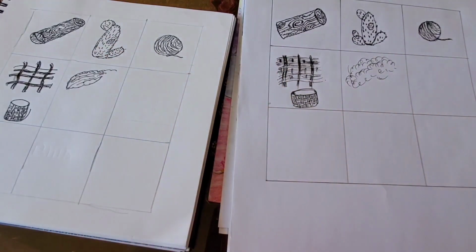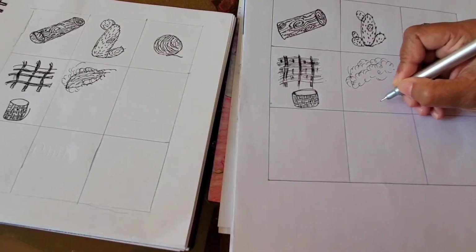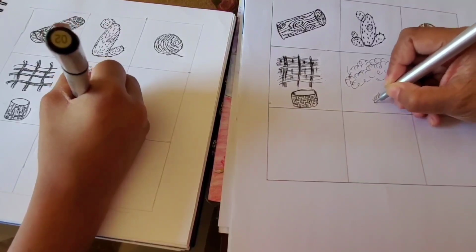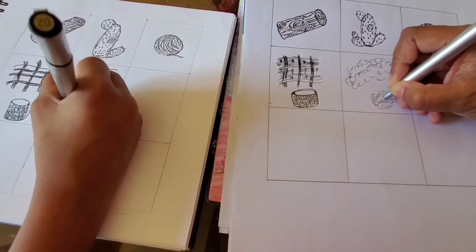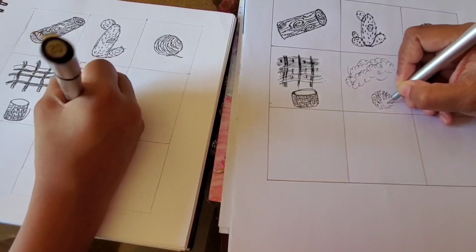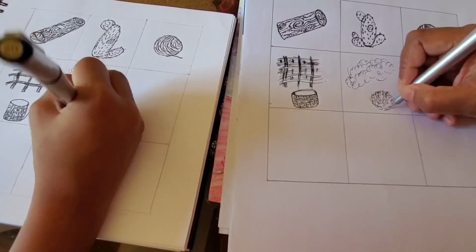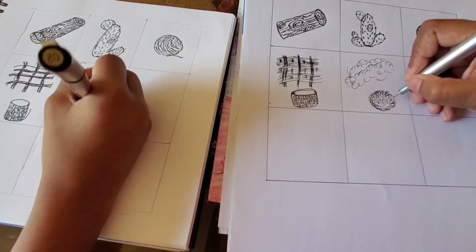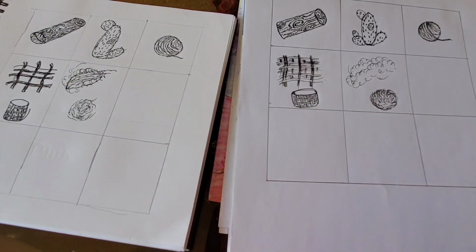Okay, so next is a soft fur. So the fur will be in a circle, but I'm pressing my pen very lightly and doing these small lines in a circular manner. And that's the texture of fur.